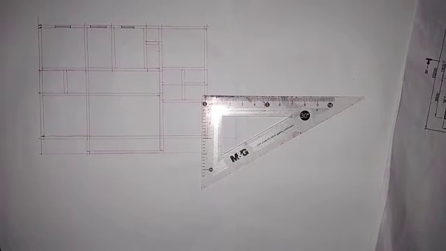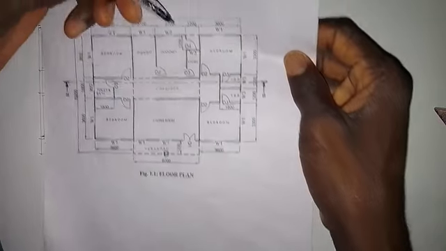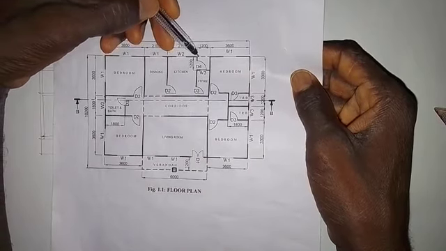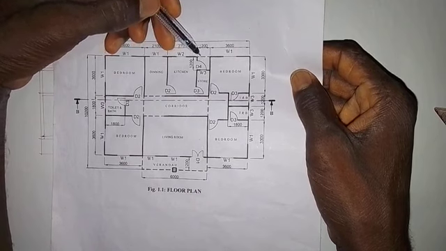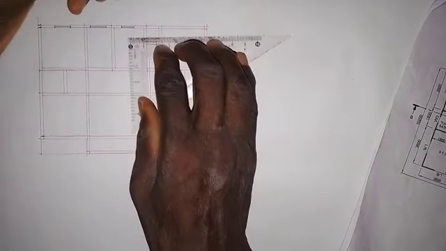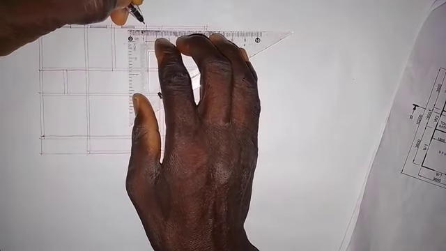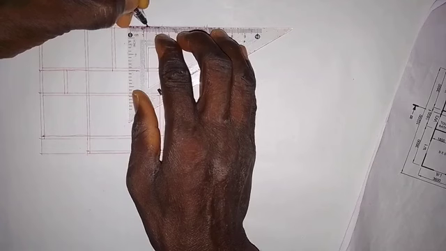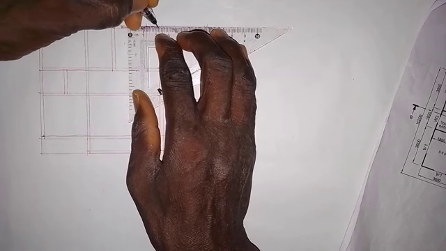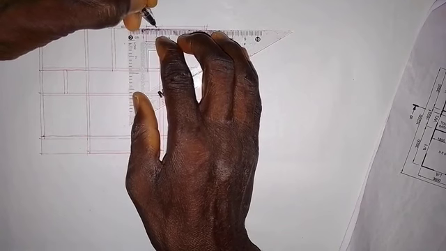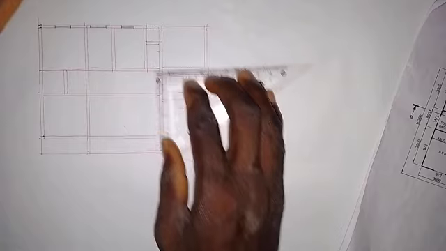And let's look at this. Here we have a beam. When you see broken lines like this, or short dashes line, it represents a beam. So we have a beam here, and it is within here. So just make a short dashes line like this, and also here we make a short dashes line to represent the beam. So we have fixed the beam there.